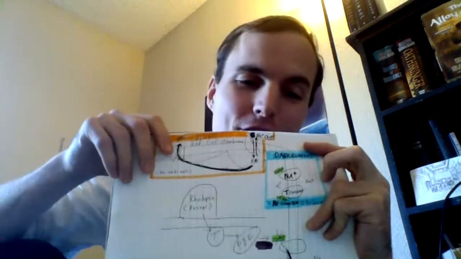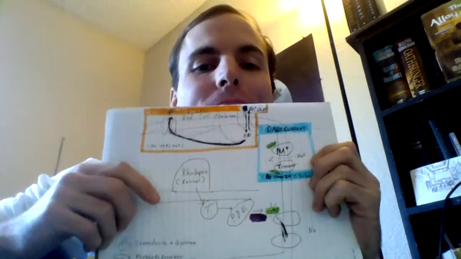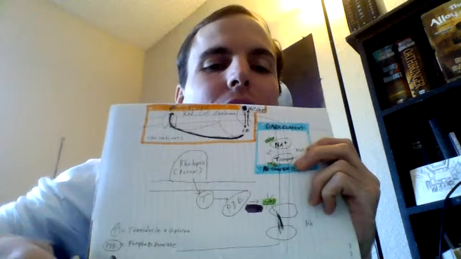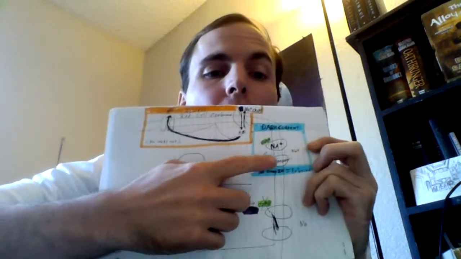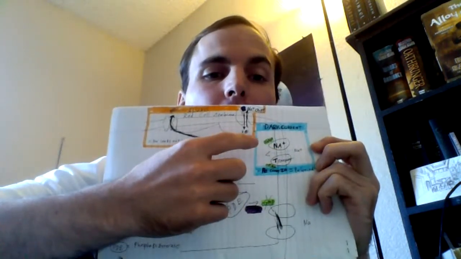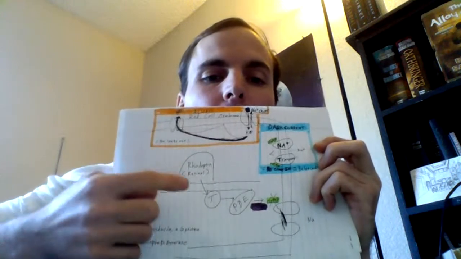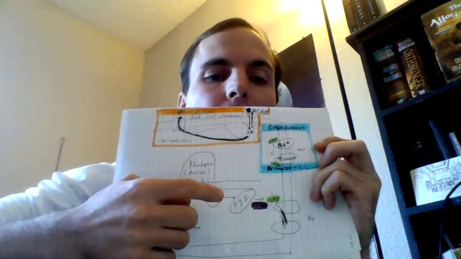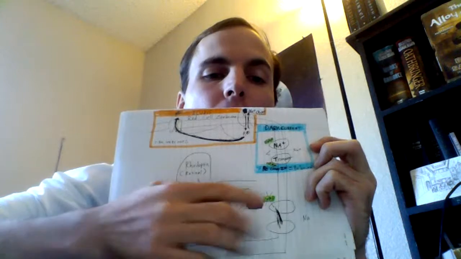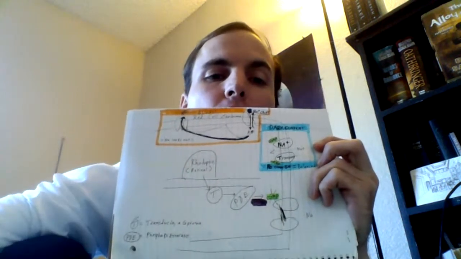It is really hard to draw in a mirror image. Beautiful. Ah, I should be an artist. All right. So in the dark, it's open with a doorman cyclic GMP. In the light, rhodopsin to transducin to phosphodiesterase, which then chews up all the cyclic GMP, which closes the sodium channel. I hope that's helped.